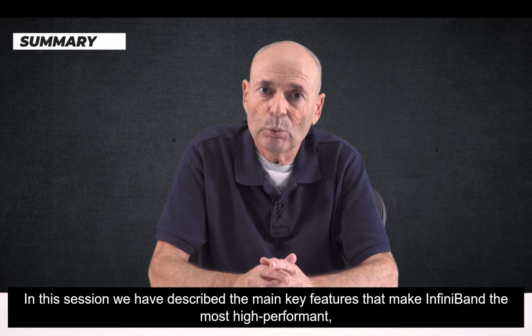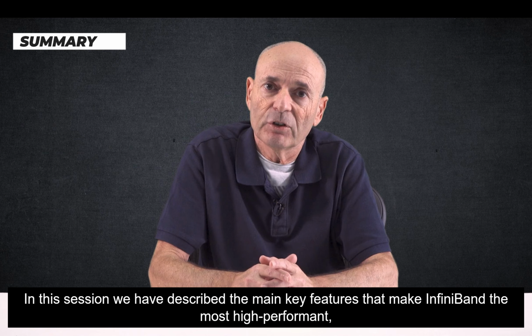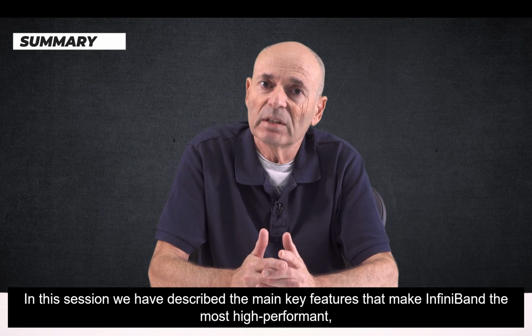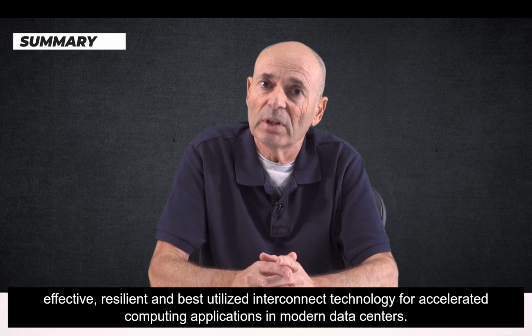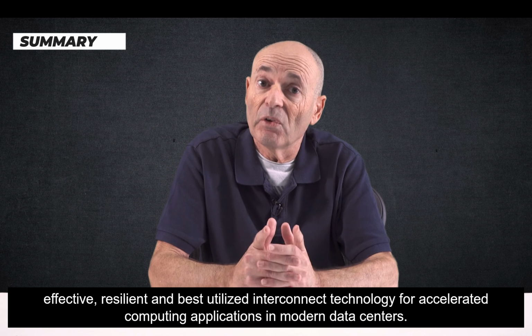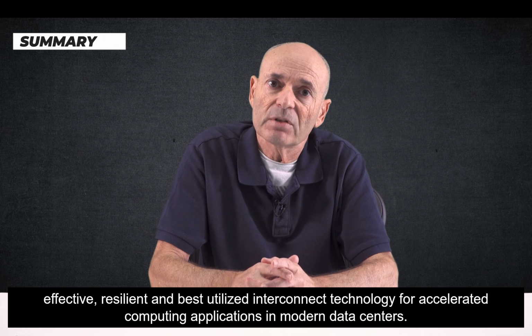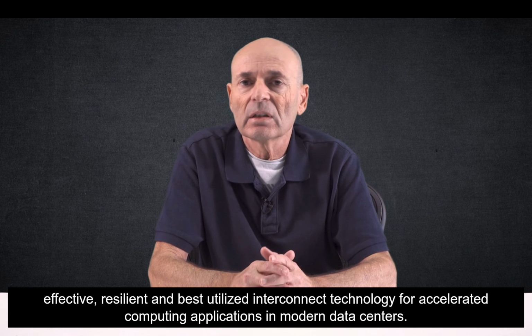In this session, we have described the main key features that make InfiniBand the most high-performant, effective, resilient, and best utilized interconnect technology for accelerated computing applications in modern data centers.